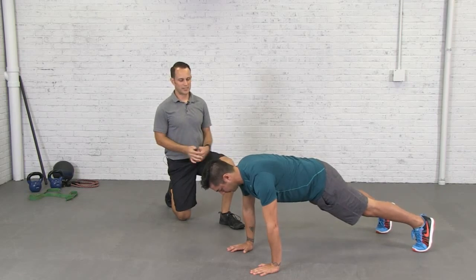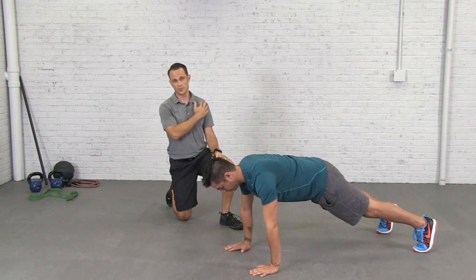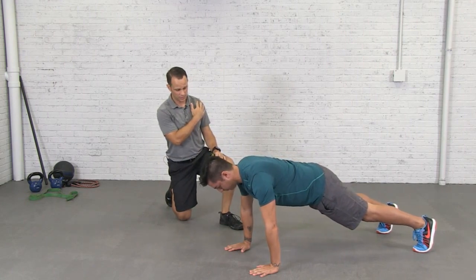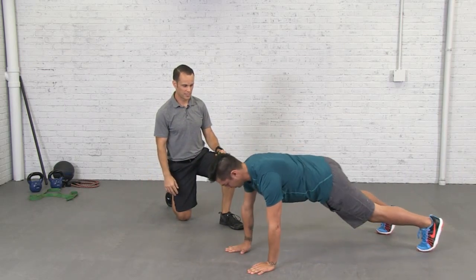And I like a dynamic plank. For this one, there's 1,000 different ways you can modify this exercise. We're just going to do a shoulder touch. So right hand to the left shoulder, left hand to the right shoulder. And he's just going to alternate his touches there.